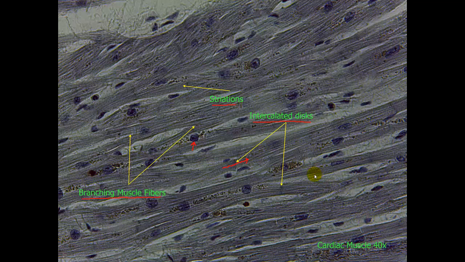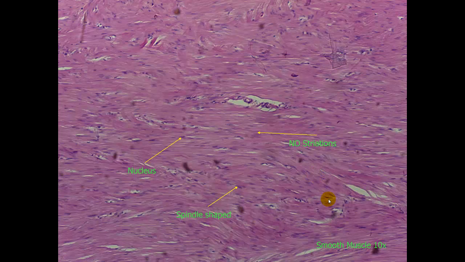Finally, we have the smooth muscle. This is a 10x magnification, objective magnification. First thing to note is that there are no striations. Each of the purple dots are nuclei that you see throughout this slide, and they are spindle shaped. They're going to look something like that.